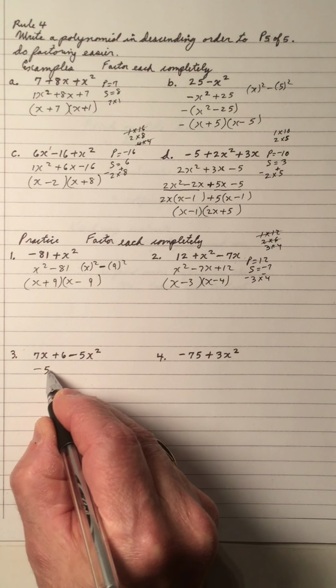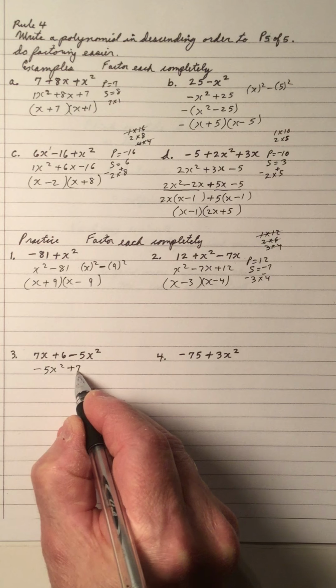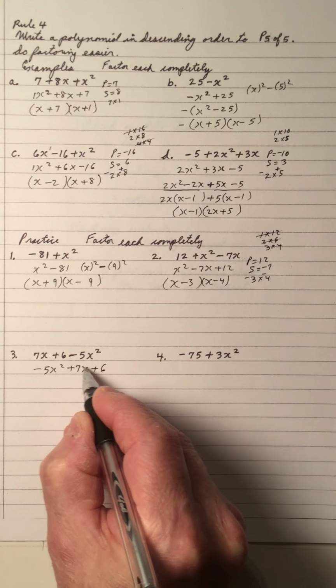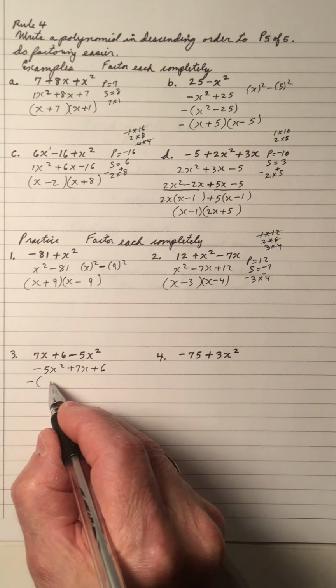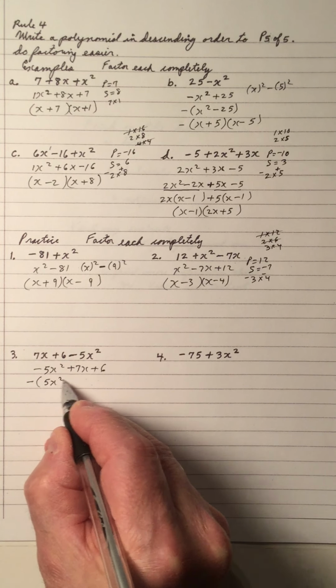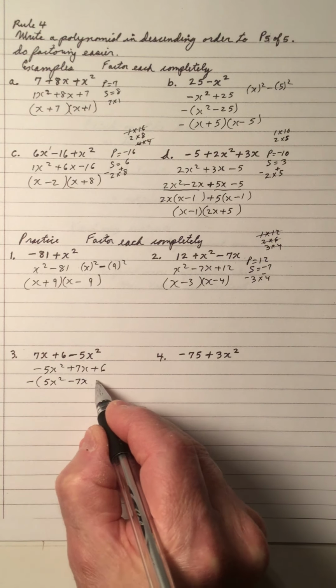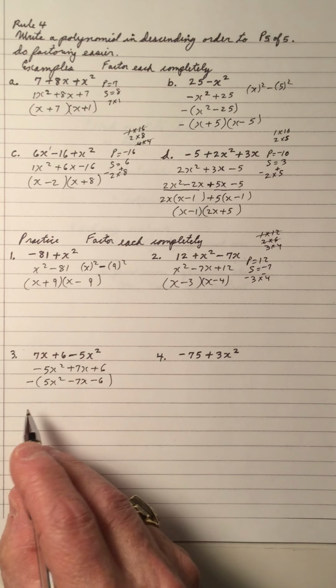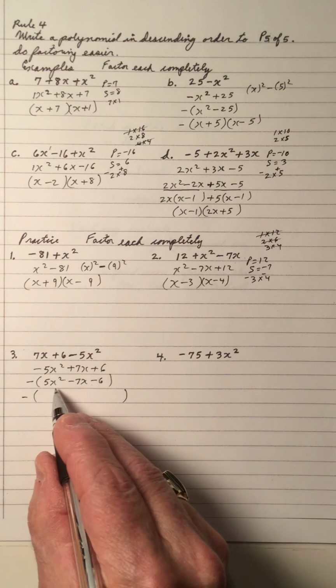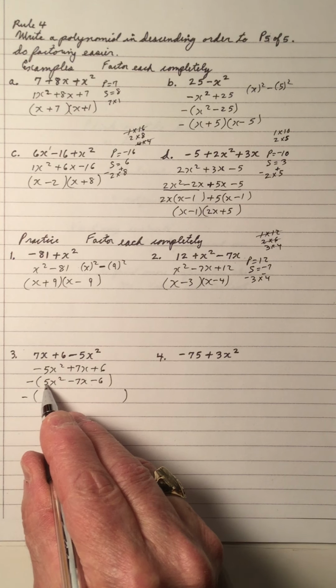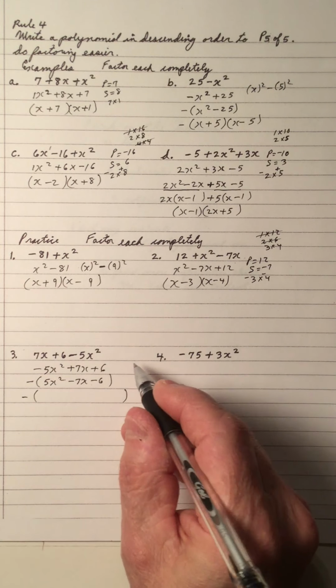Descending order is negative 5x squared plus 7x plus 6. I didn't change the sign. Now I have to take out a negative because I don't want a negative in my first term. When I take the negative out, all the signs change. Now, this is the worst factoring you do because this 5 is not a GCF, and so here we go.